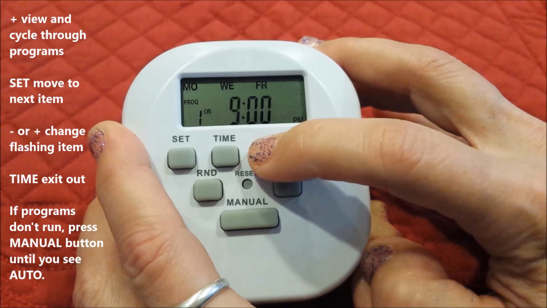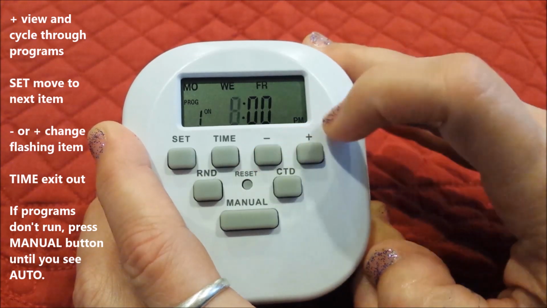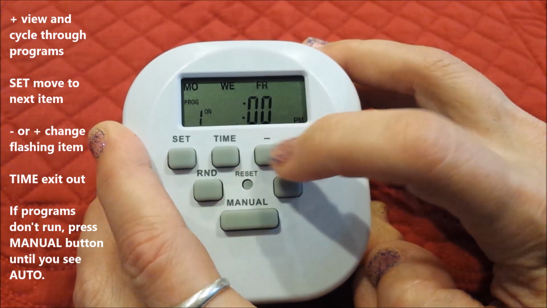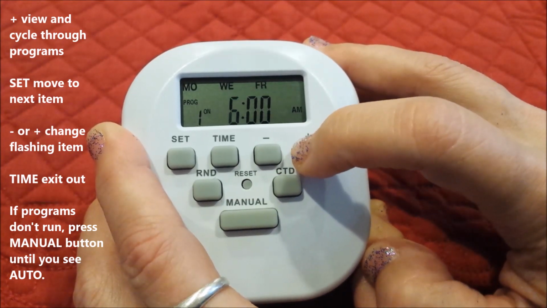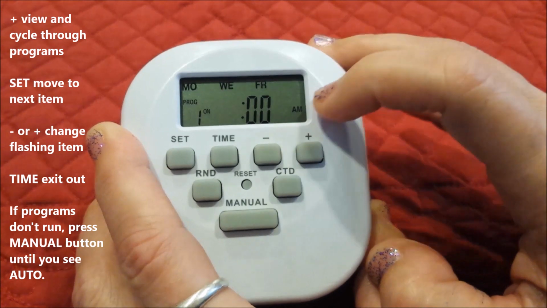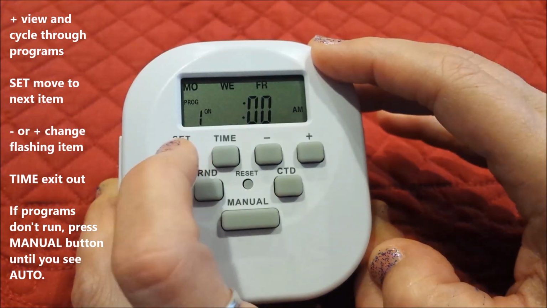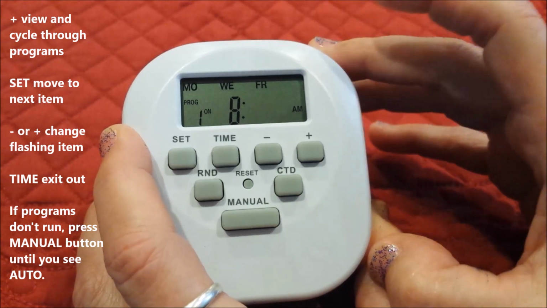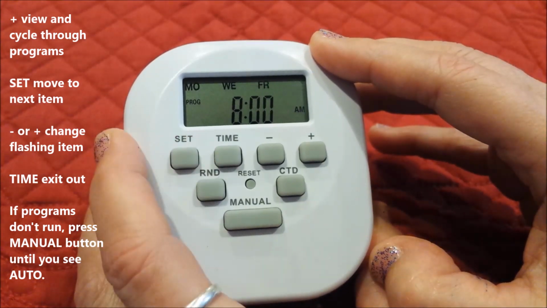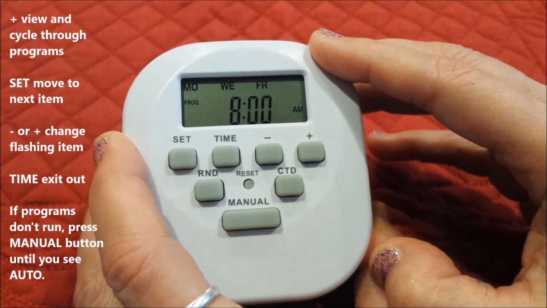8 o'clock. And see how it says PM? So I probably should go this way and do plus. There, 8 a.m. And now I'm done with that. So I'm going to press set, move to the minutes. I'm going to leave that at 0. So press set. And now you see how 1 on is flashing?